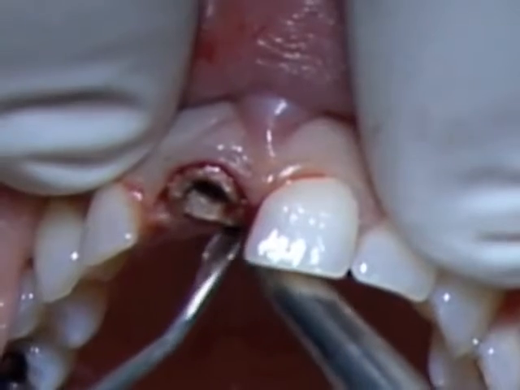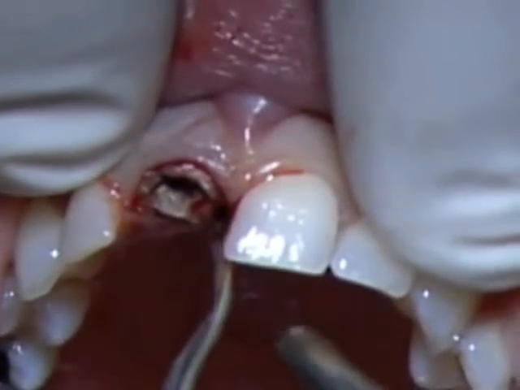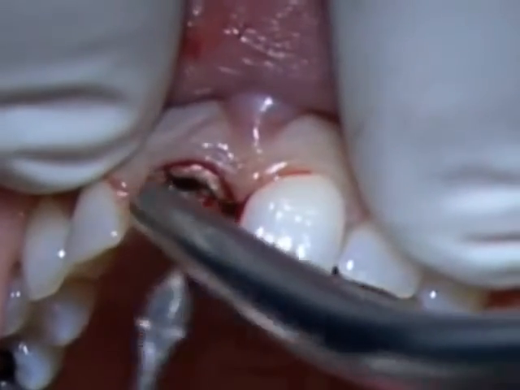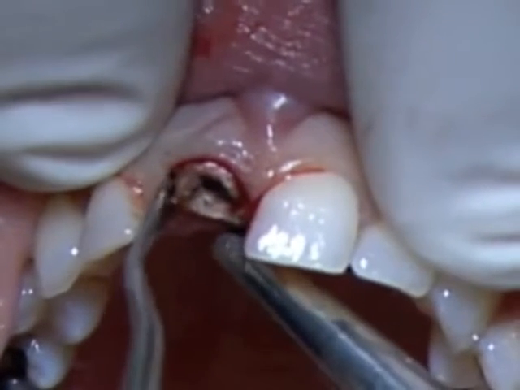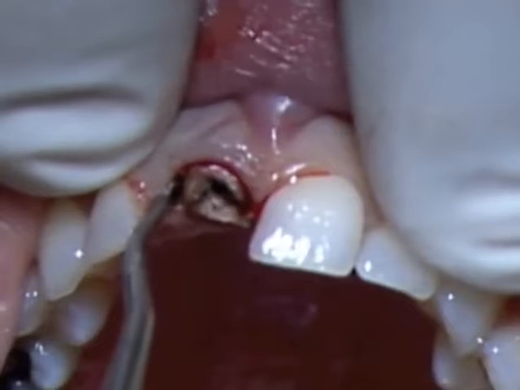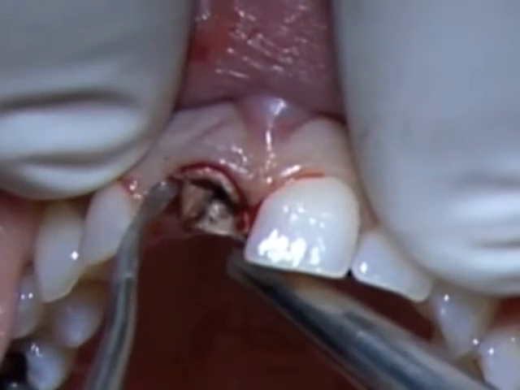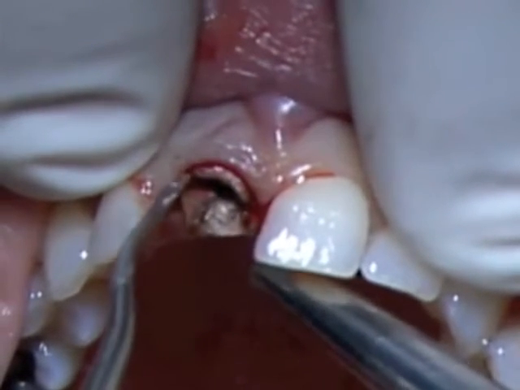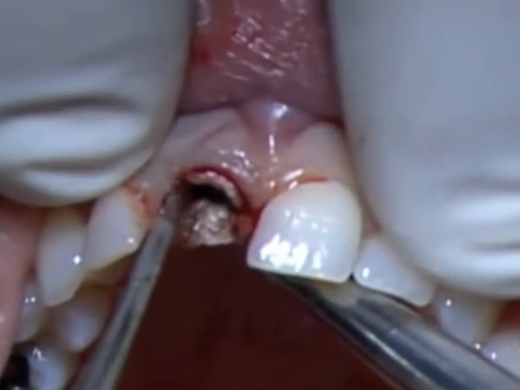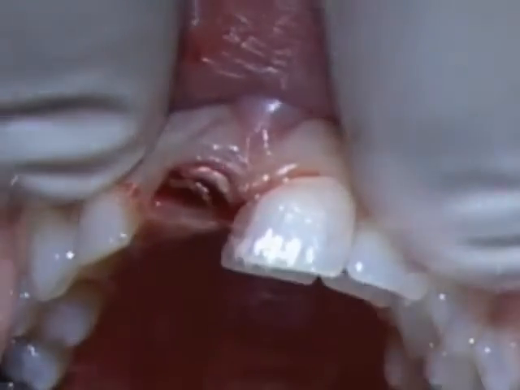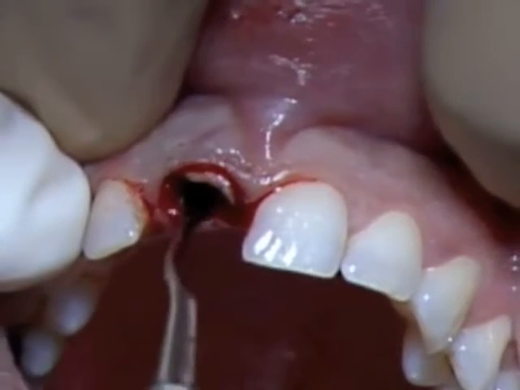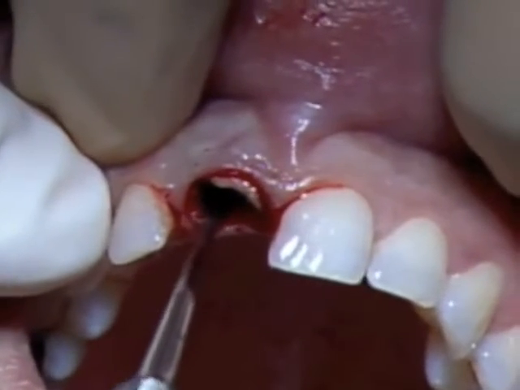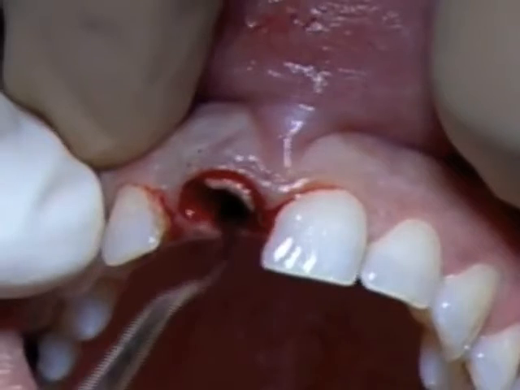We'll see here how deep it can go, and we will extract the palatal part of the root. You see here, without injuring the papillas. We will continue by extracting some additional fragments of the palatal part of the root.